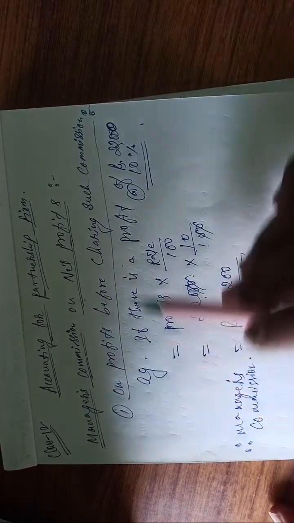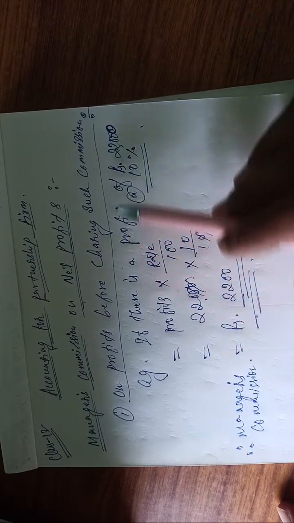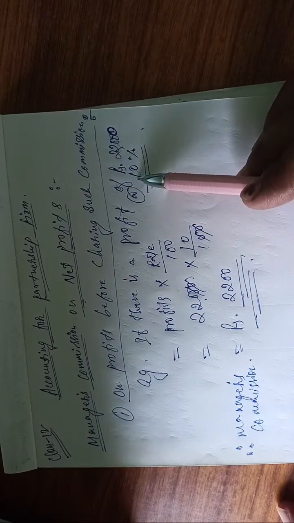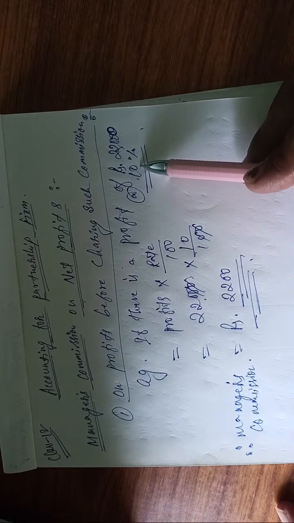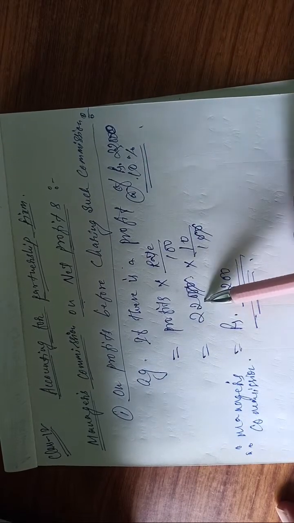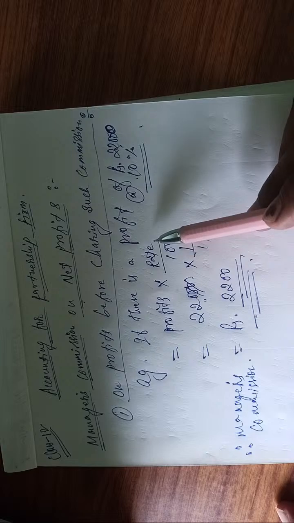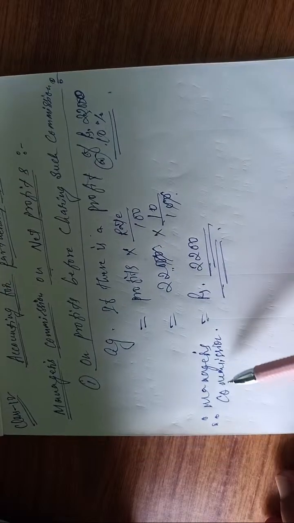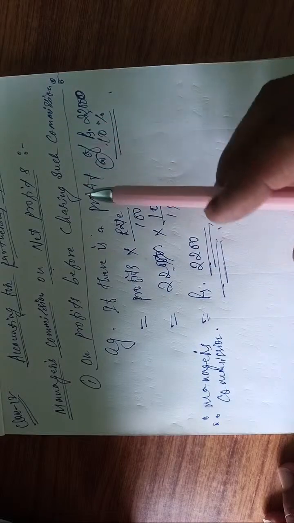You see the first condition, on profit before charging. Suppose it is asked in the question on profit before charging such commission, then directly you have to take the profit and the rate mentioned in the question. You have to see the question, whether it is 5%, 10%, whatever it may be, you have to find out as per the rate. Rate means 10% means 10 by 100, and if you calculate these things, you will get manager's commission before charging such commission.